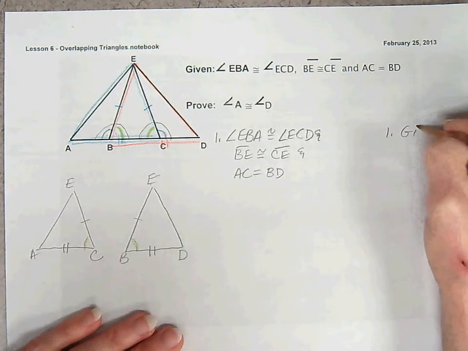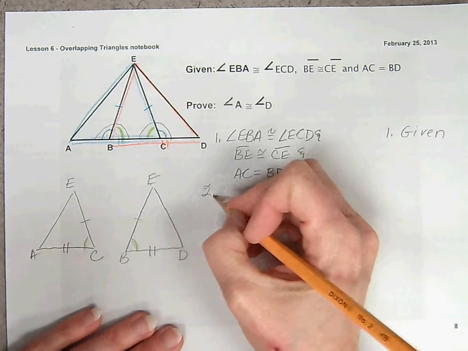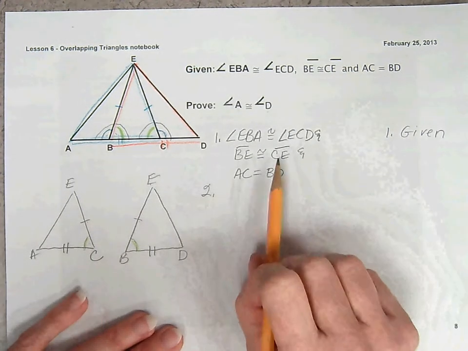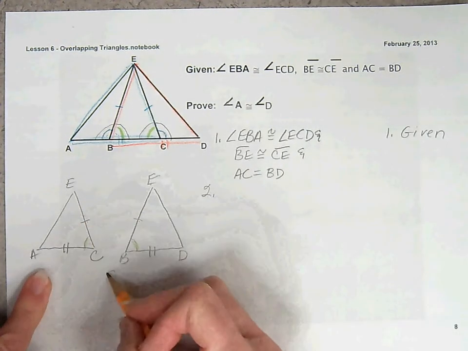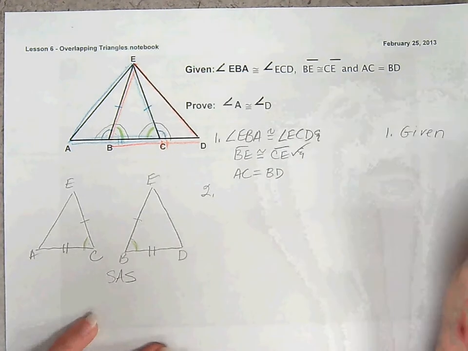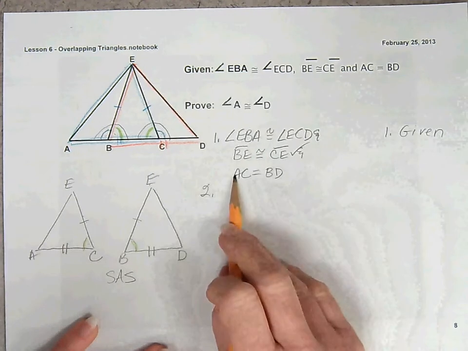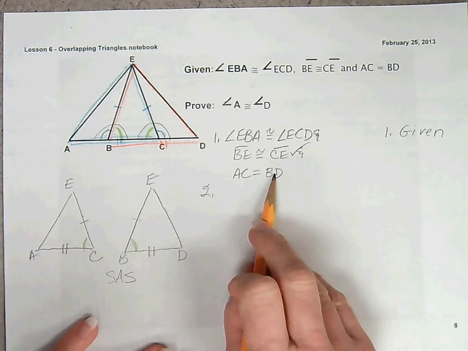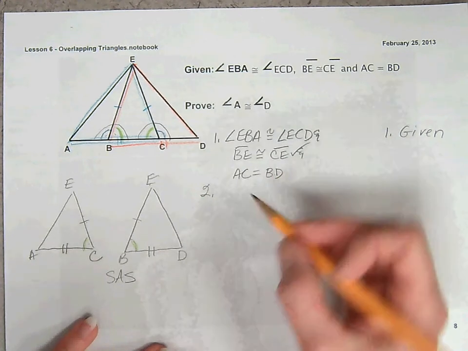Okay, we saw that because it's given. Well, we're looking for side, angle, side. We were given one of our sides as a congruent statement. Our other one is given as an equality. We're going to have to change that to congruence, but we can do that.